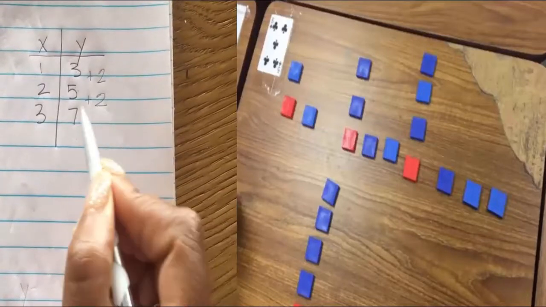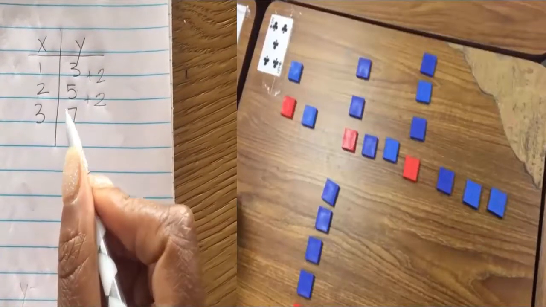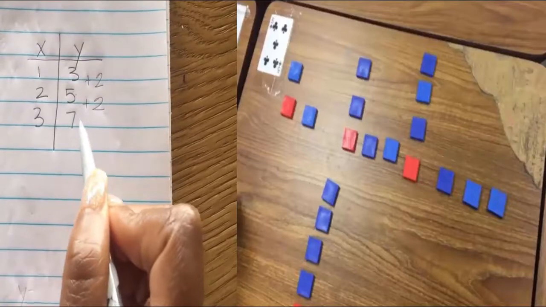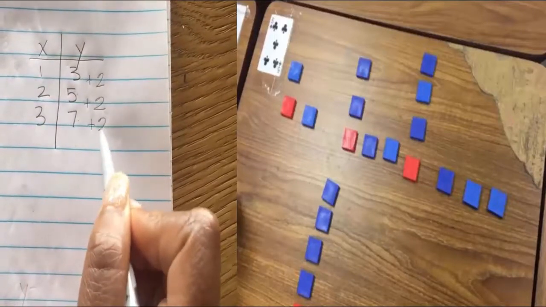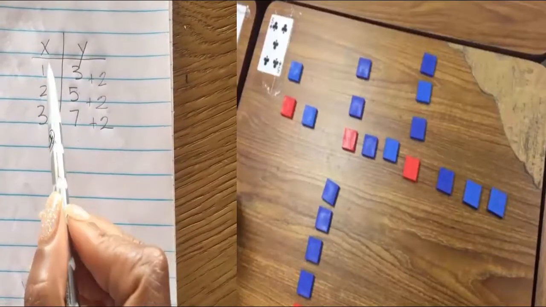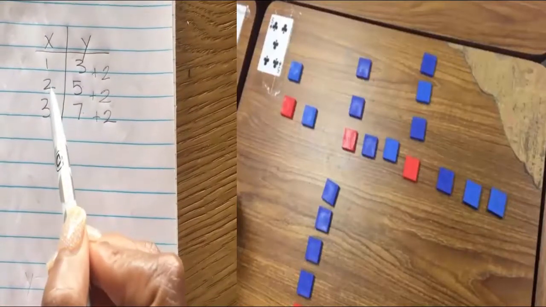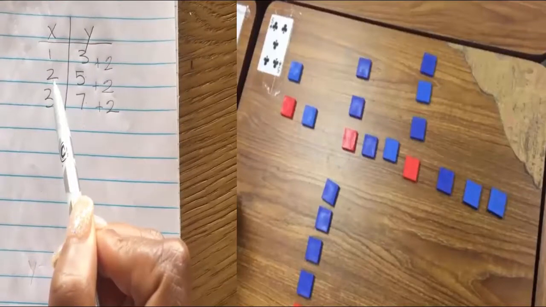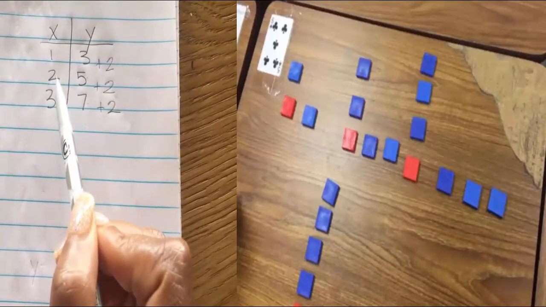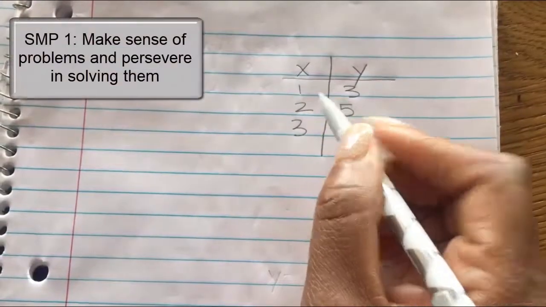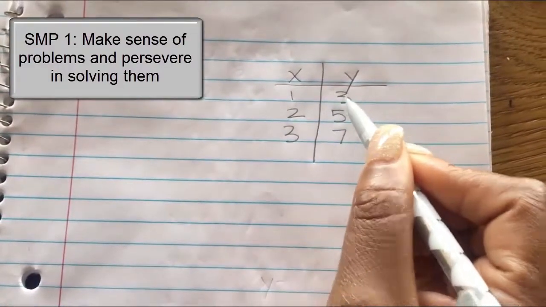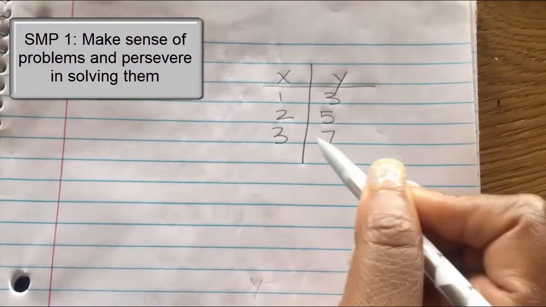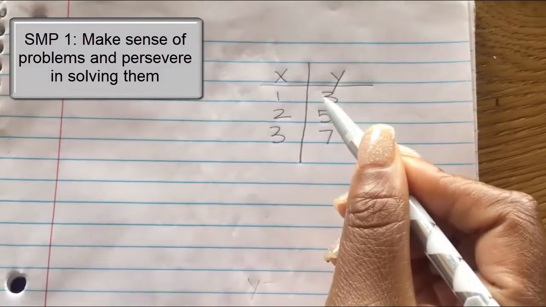Students are then asked to enter the information into an XY table, with X representing the step or stage and Y representing the total number of tiles within each step or stage. Students will then be able to look for the relationship between X and Y and describe the relationship with an explicit equation. Yeah, it looks weird. Why does it look weird? Because before we had a pattern of 2, 4, 6, 8, and it was counting by 2s.